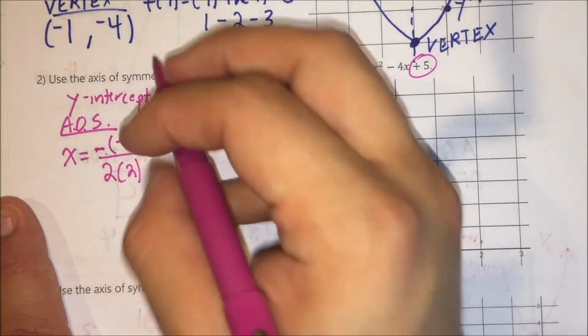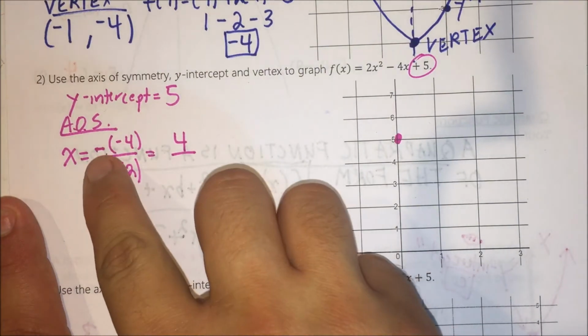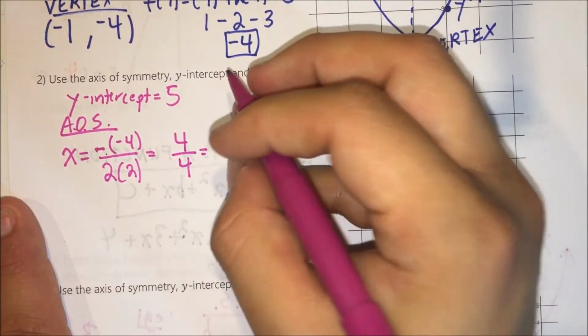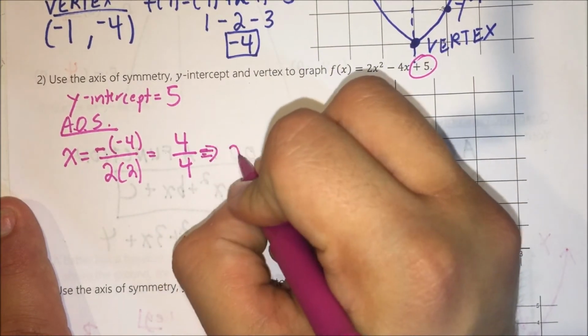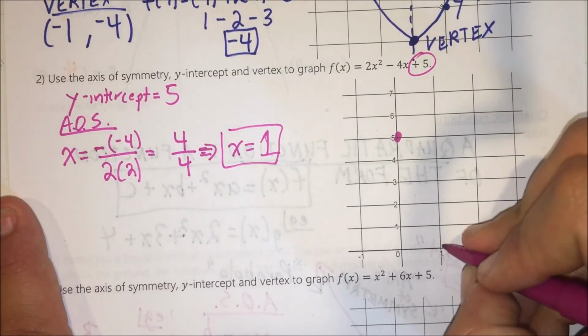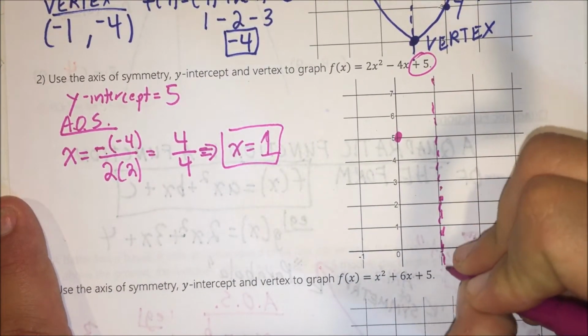So negative 4 times negative 4, well, that just gives us 4. Or sorry, negative times negative 4. And 2 times 2 is 4 as well. And that just gives us a friendly axis of symmetry of 1. So that means we're just going to create a dotted line down 1 here. That's our axis of symmetry.